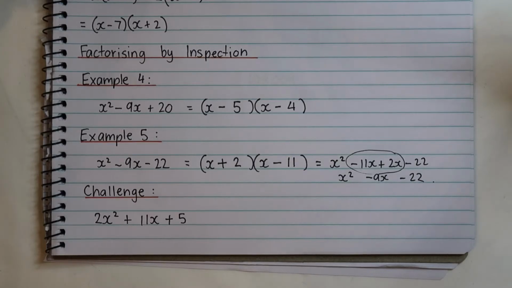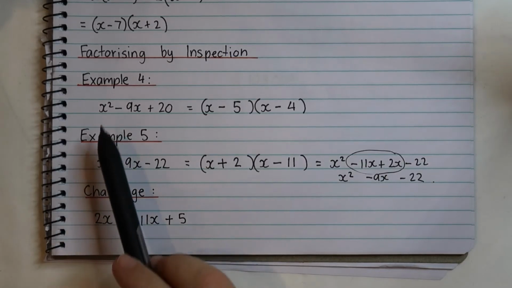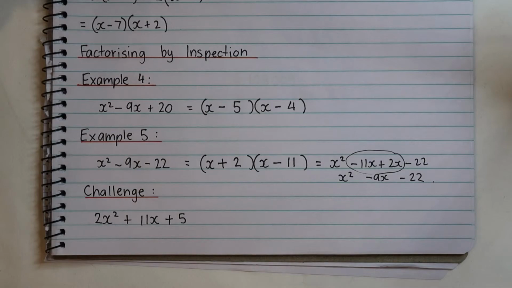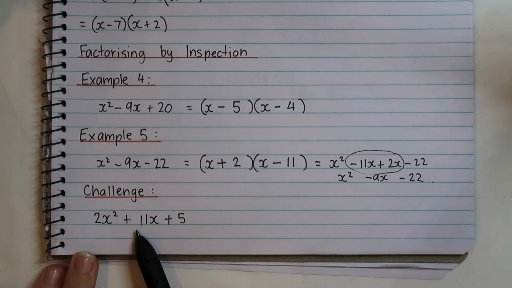All of these examples involved quadratic expressions where the coefficient of x squared was 1. So you see how there's no number in front of all of these examples. When the coefficient is a number other than 1, the problem is more difficult. So can you have a go at factorising 2x squared plus 11x plus 5? Use your new knowledge and understanding from this video to give it a go.